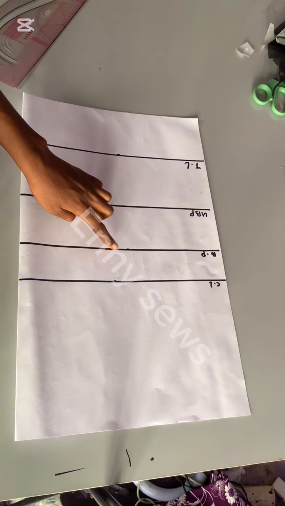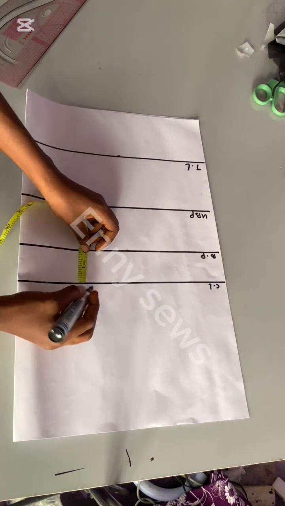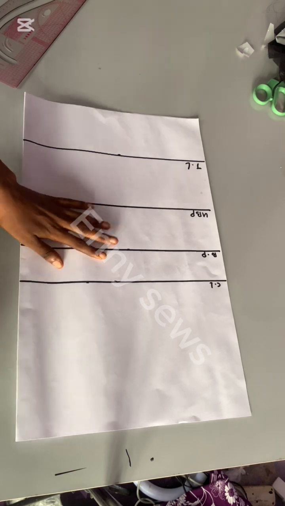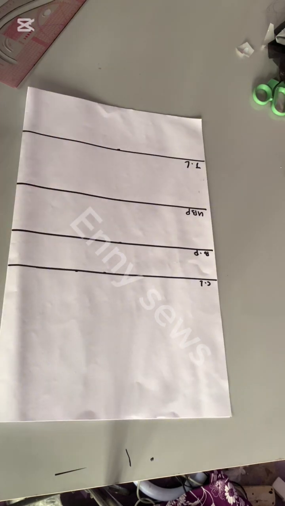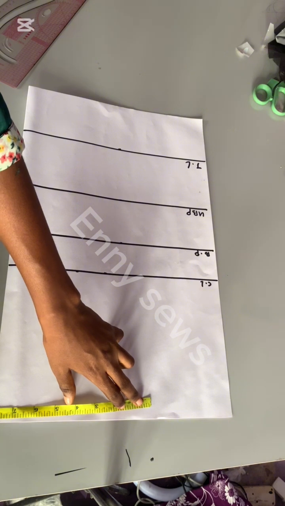So the chest line, how can you get your chest line? You go up from your bust point by 2 inches. That is how to get your chest line. But at the end of the day in this tutorial, we don't really need the chest line, so you might not mark the chest line, just leave that out of it.